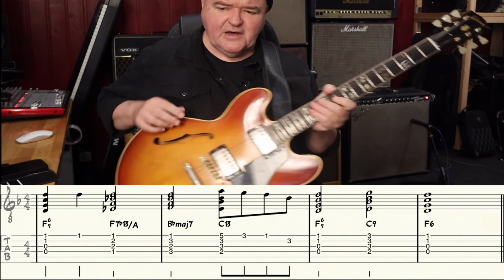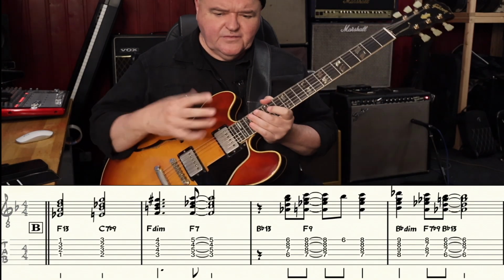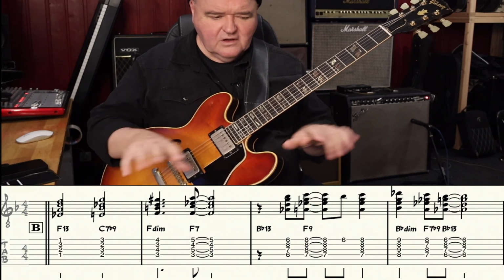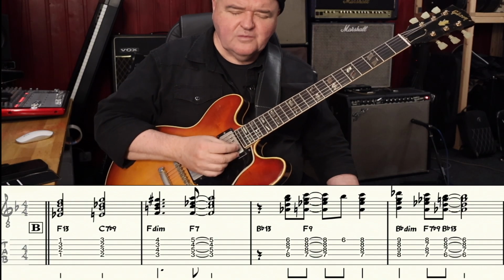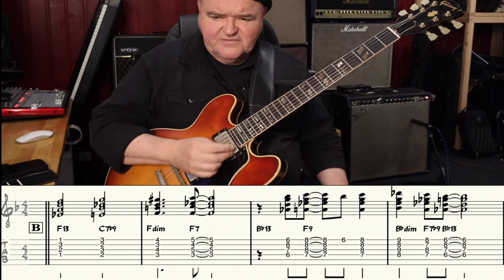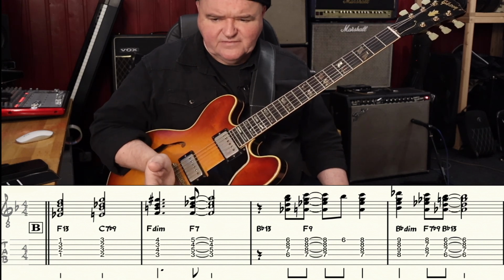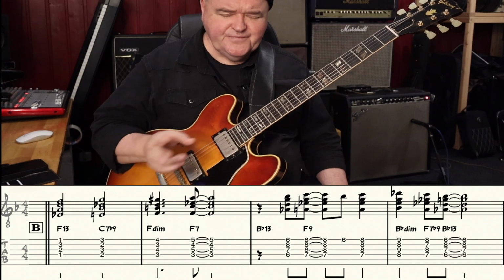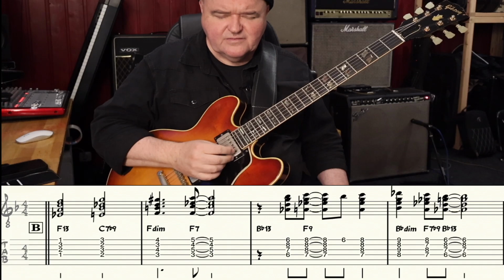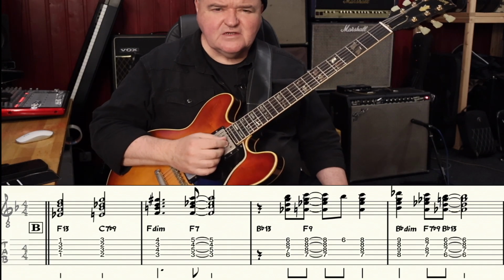Okay, now the B part. The composer, Fats Waller, he obviously knew a lot of chords and he knew about the cycle of fifths too. So he's now using an F7 going to a B flat 7, which is a part of the cycle. You could study it, look up what the cycle of fifths is.